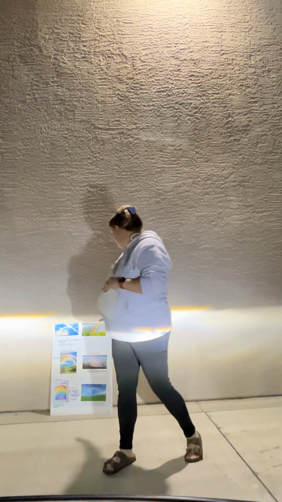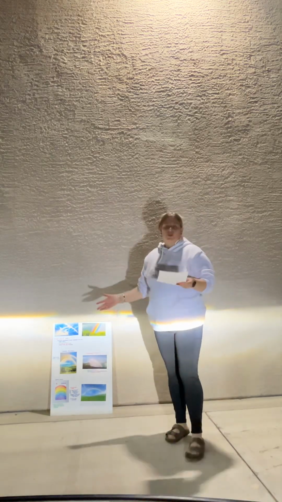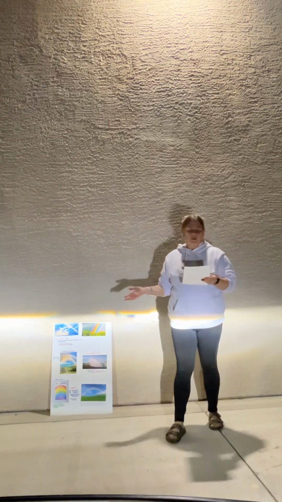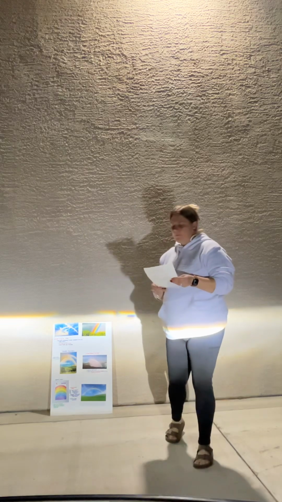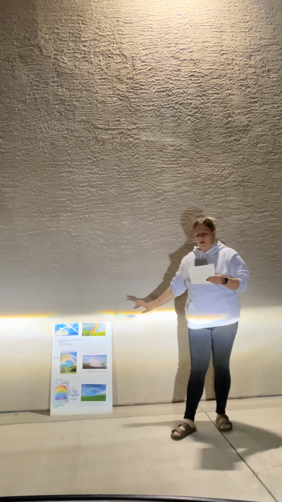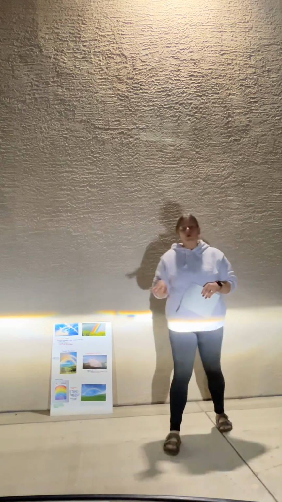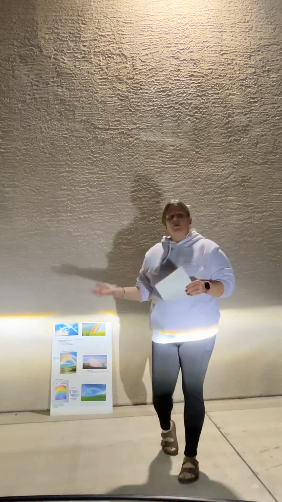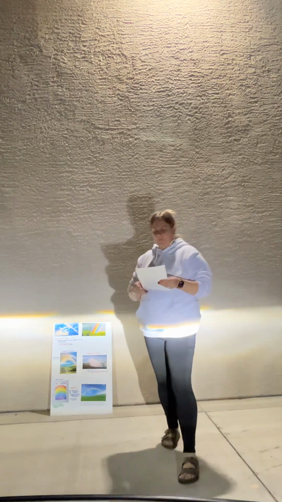Now the lunar or moonbow rainbow is created a little differently and formed a little differently than the double rainbow. The lunar rainbow is created at night when the moon reflects and refracts through moisture.